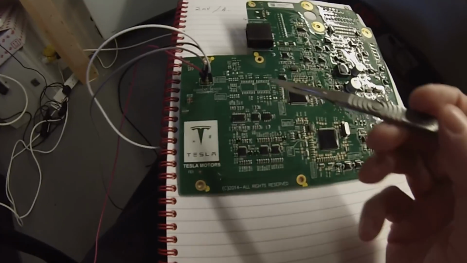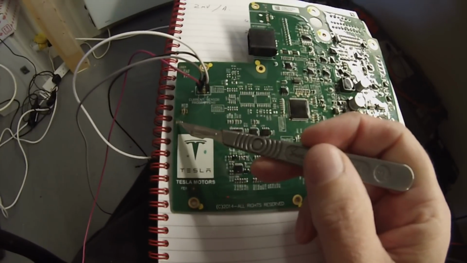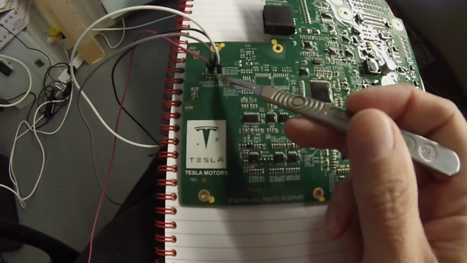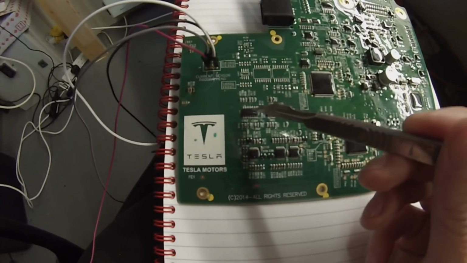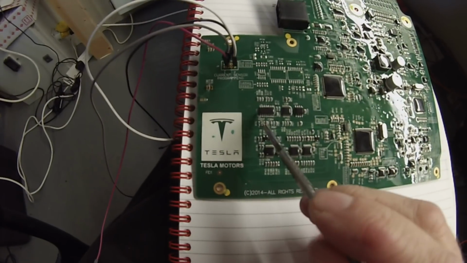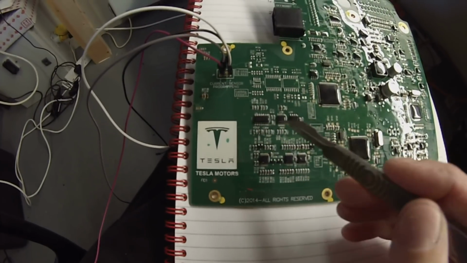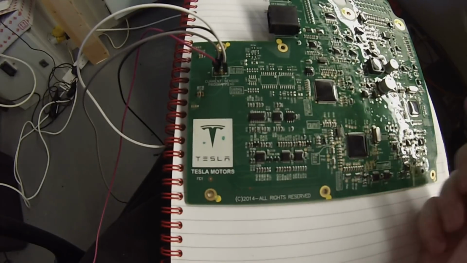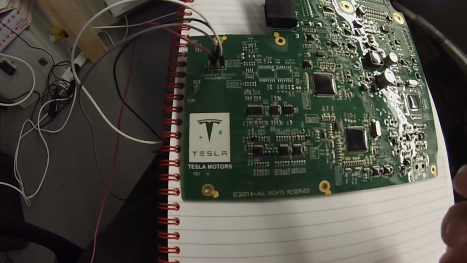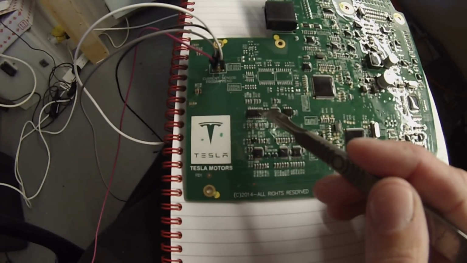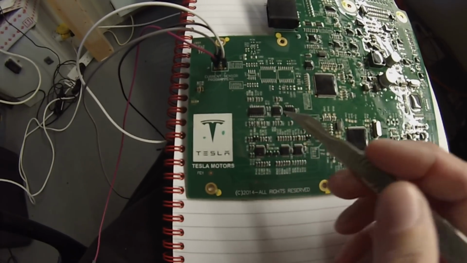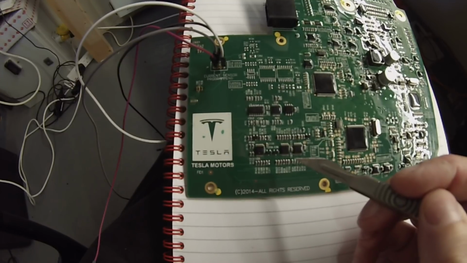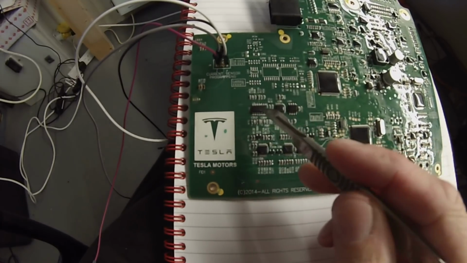Now, our current sensors come over here just through some basic filter caps, and they come into this device here, U25. And U25 is an LMV844 quad op amp. And in this case, it's configured as a buffer amplifier.